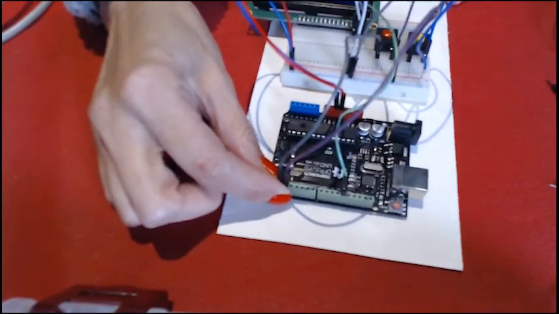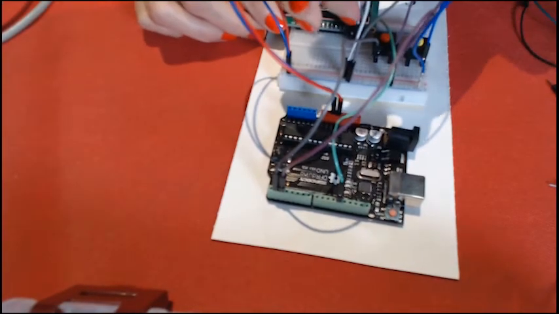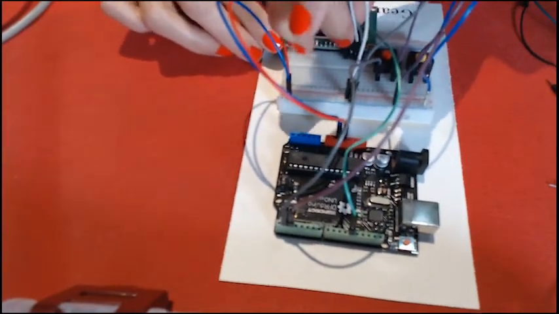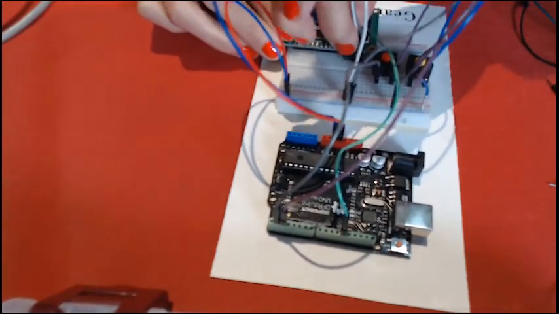Goes to the number 10, which is in here. So we have a row of cables already here, which is 12, 11, and 10.